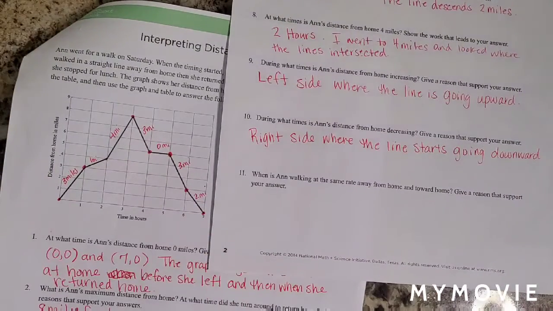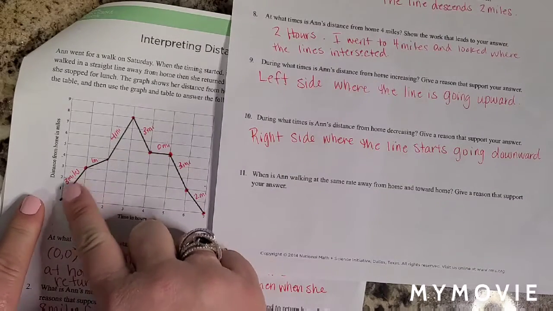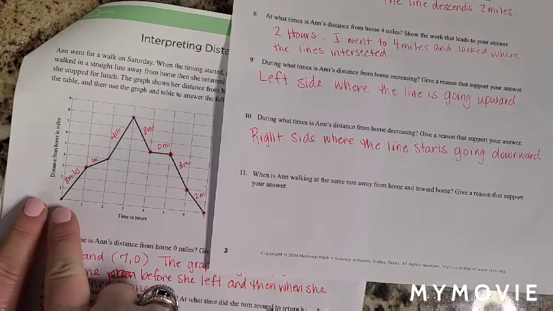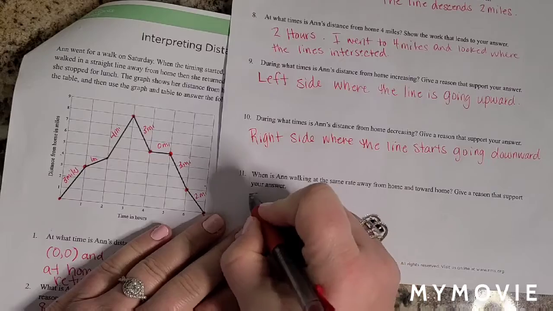Okay, and number 11 says, when is Ann walking at the same rate away from home and toward home? So when is she walking at the same rate? Well, I can see that she's walking 3 miles here from 0, 0 to 1, 3.